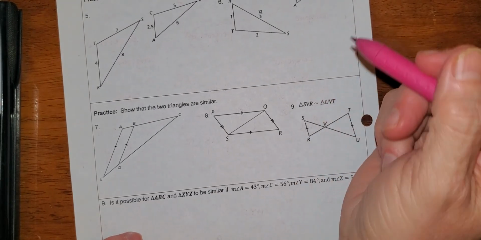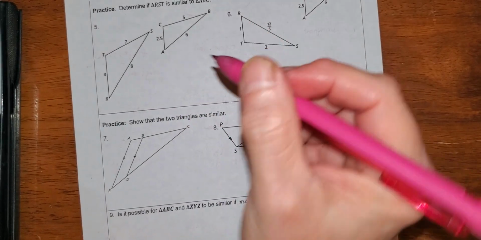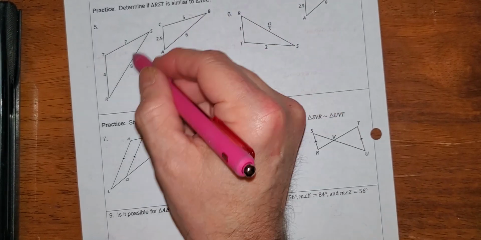A couple of problems here. Are these similar, okay? The hypotenuse one matches up with this one.